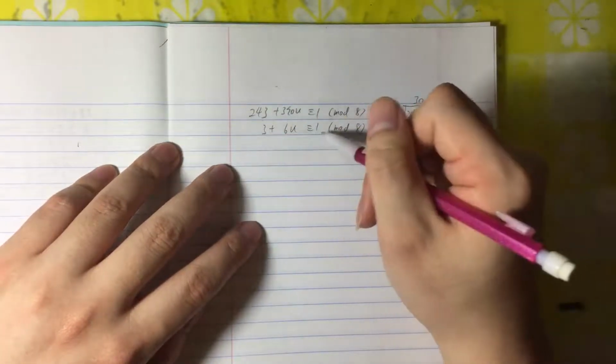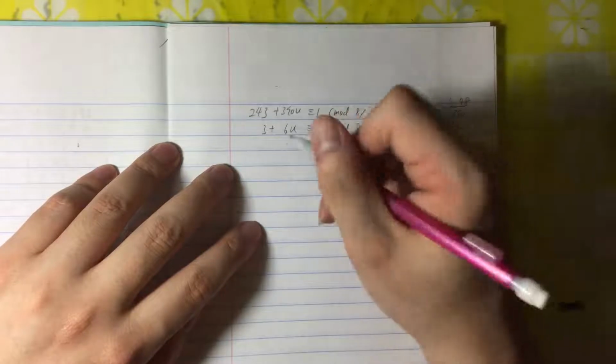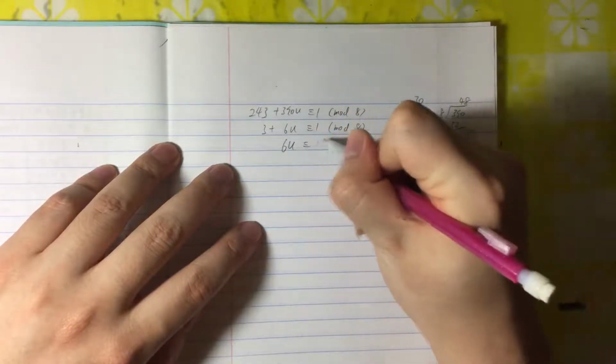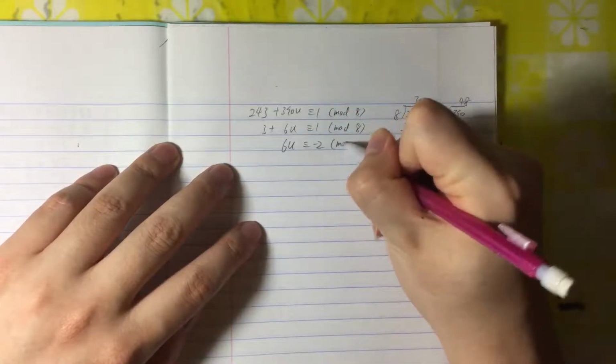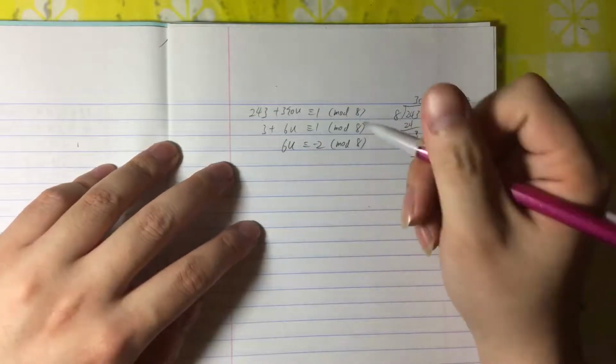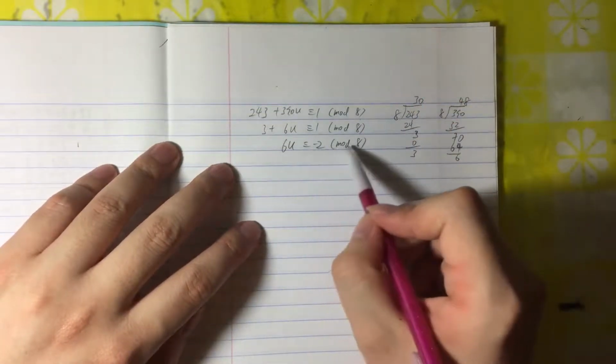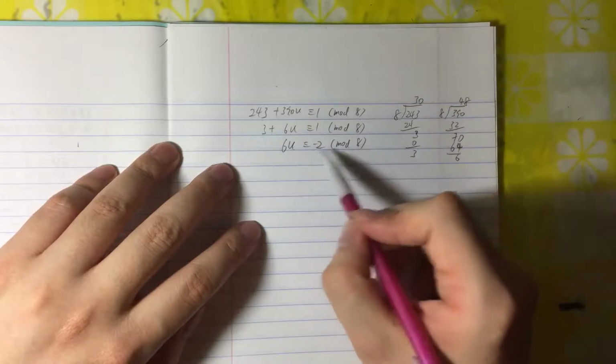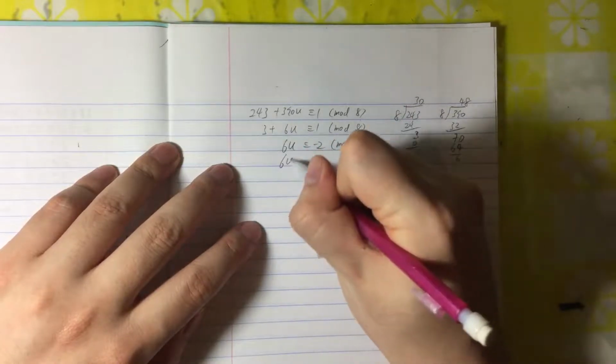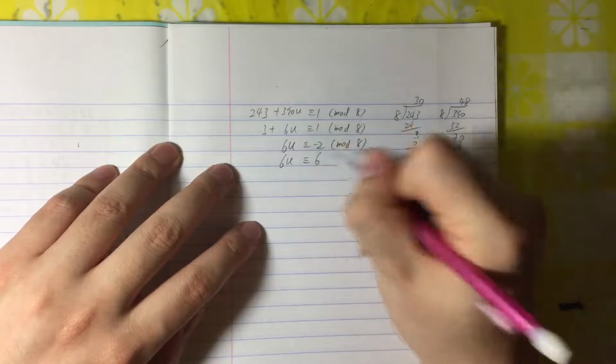Then I can subtract 3 from both sides. If I subtract 3, I have 6u congruent to negative 2 mod A. In general, we try to make this number positive, so I can add A here. I get 6u congruent to 6 mod A.